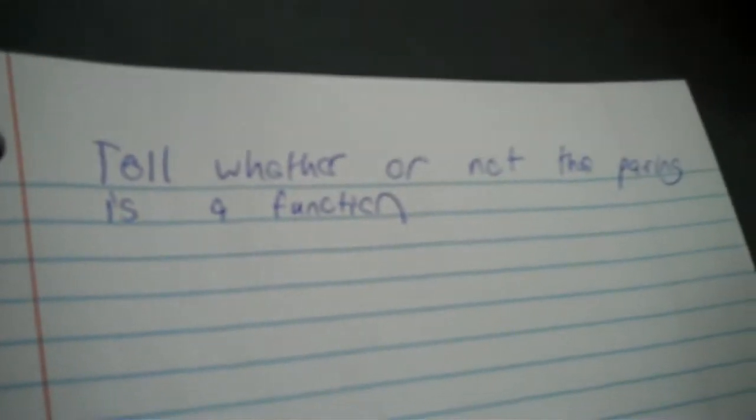Okay, now here's the next example. When I put bold, that's new directions. Tell whether or not the pairing is a function. Now here's how you tell.